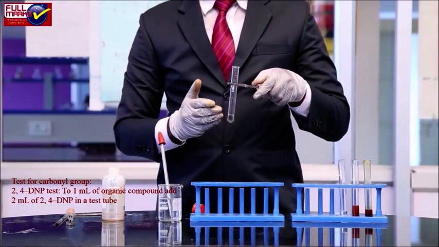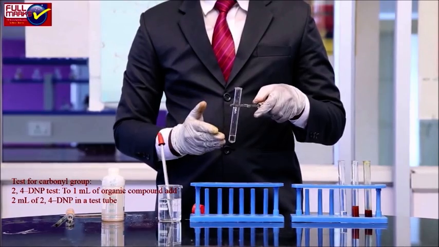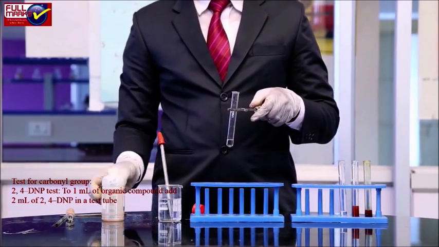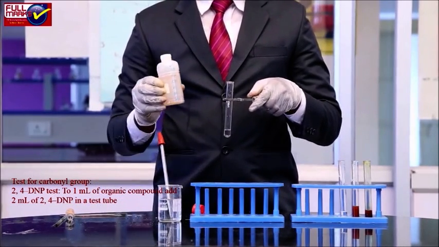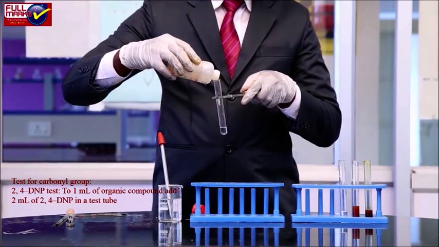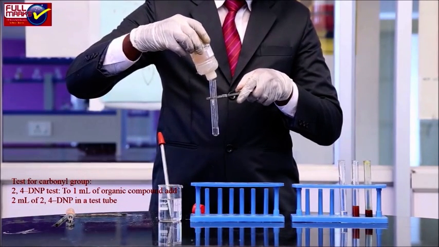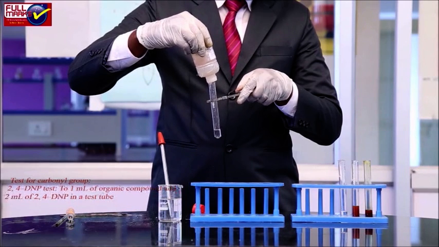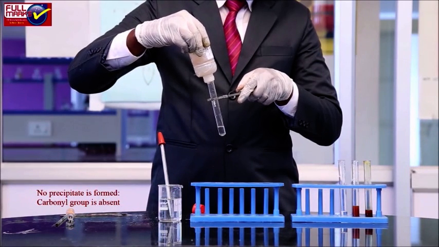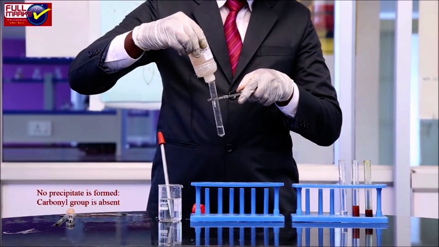Test for carbonyl group. 2,4 DNP test. To 1 ml of organic compound, add 2 ml of 2,4 DNP in a test tube. We observe no precipitate is formed. Carbonyl group is absent.